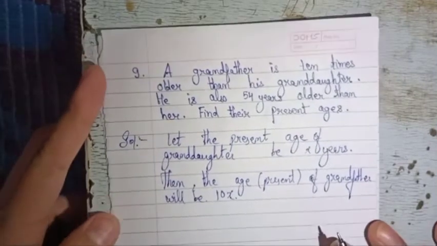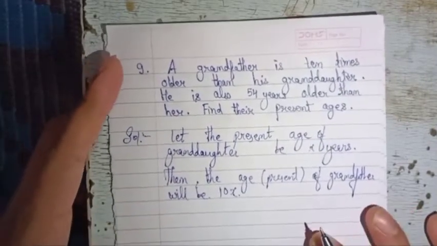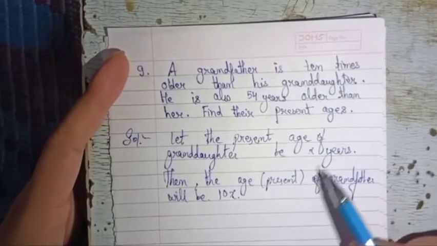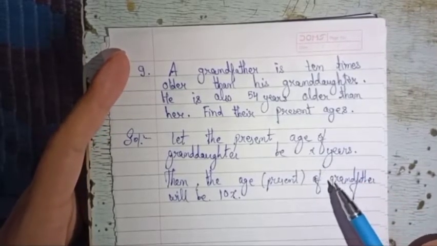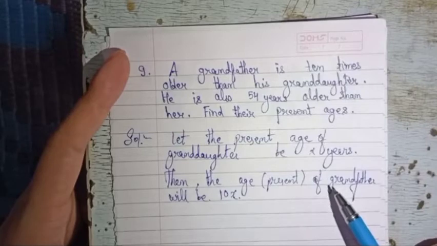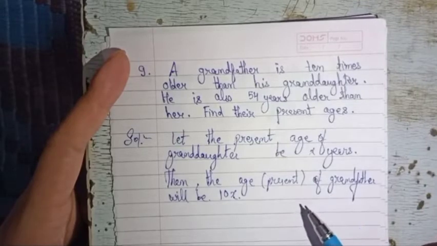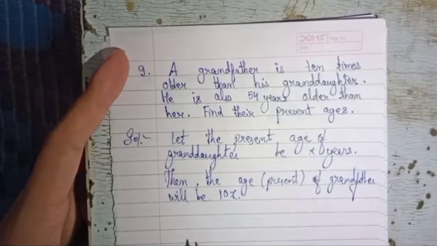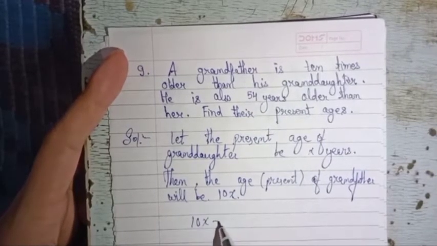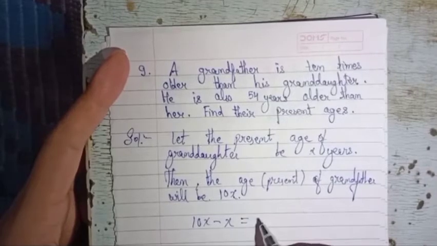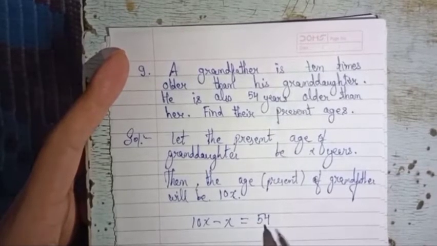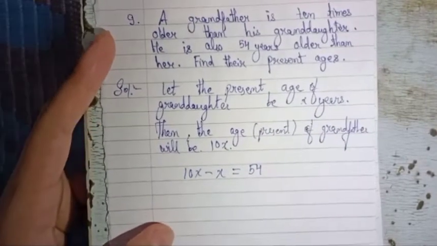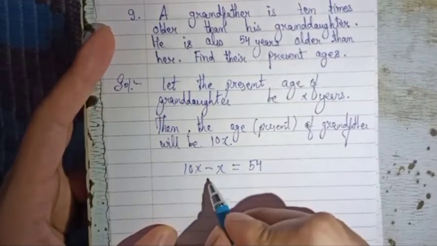He is also 54 years older than her. That means the difference between the age of grandfather and age of his granddaughter will be equal to 54 years. That means 10x minus x will be equal to 54.